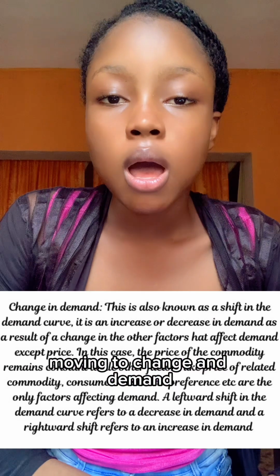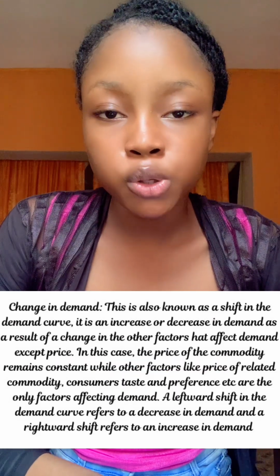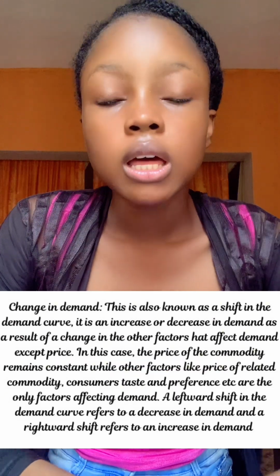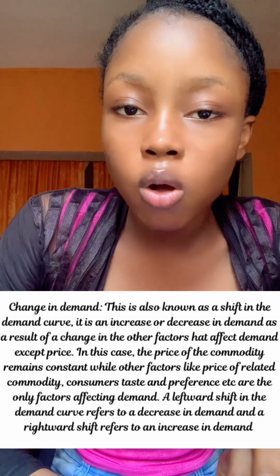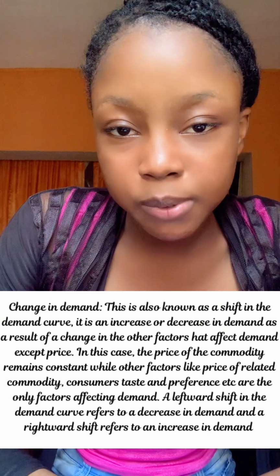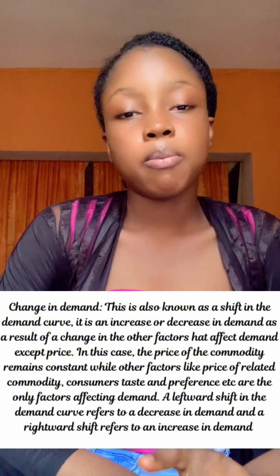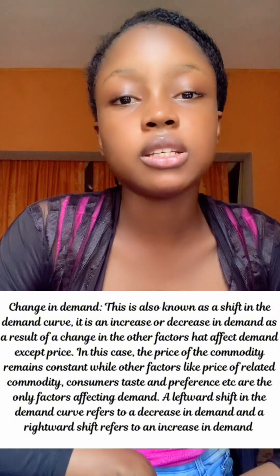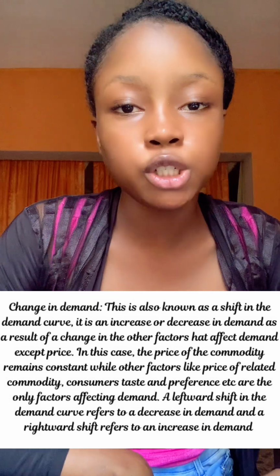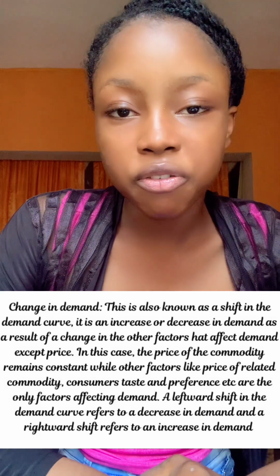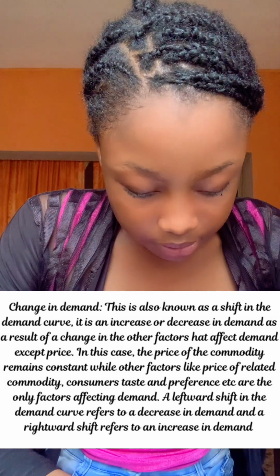Moving to change in demand, which is also known as a shift in the demand curve. This is when demand is affected by all other factors except price. It is affected by change in consumers' preferences, change in income, change in prices of other goods, future expectations, but price does not affect a change in demand.